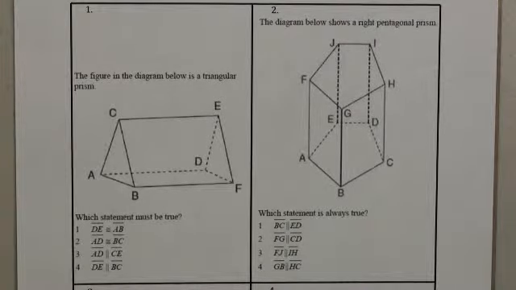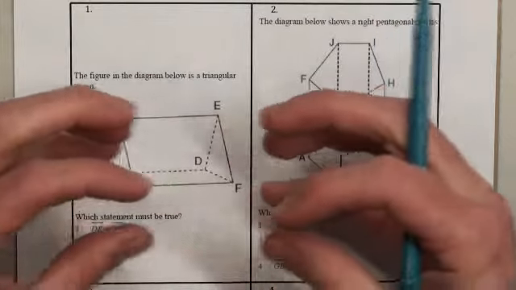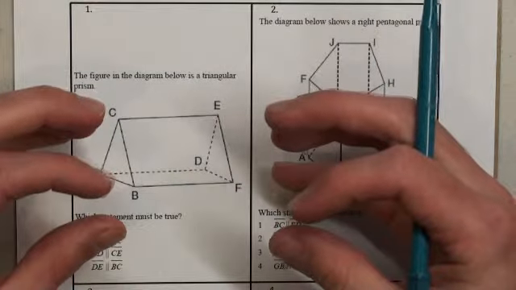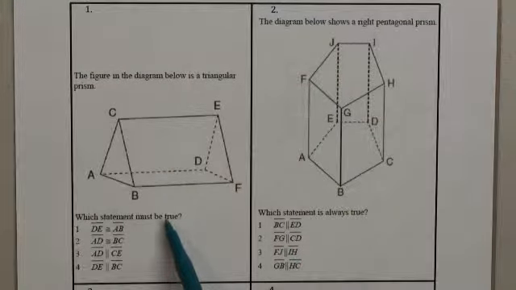So look at this first problem. The figure in the diagram below is a triangular prism. We took two triangles and we spread them apart. All right? This one's laying on its side. It doesn't matter though. Which statement must be true?